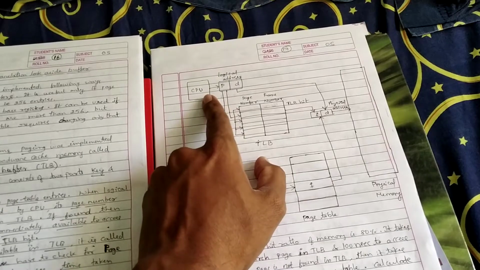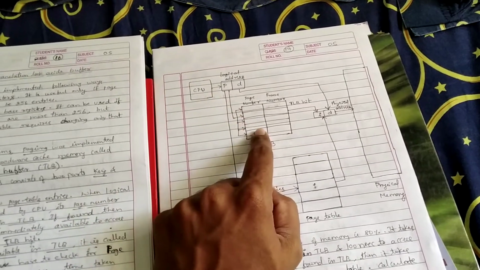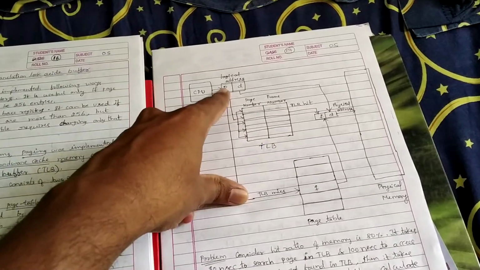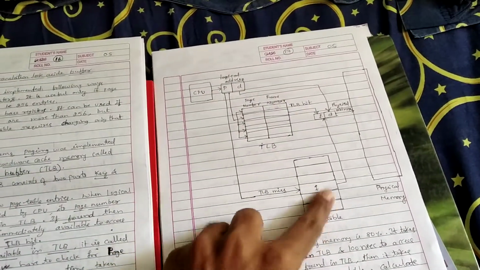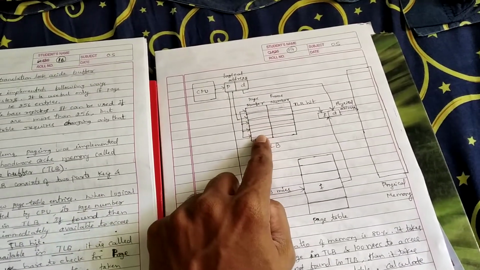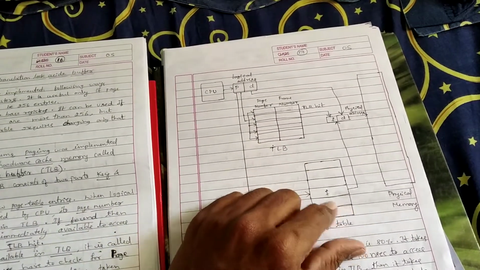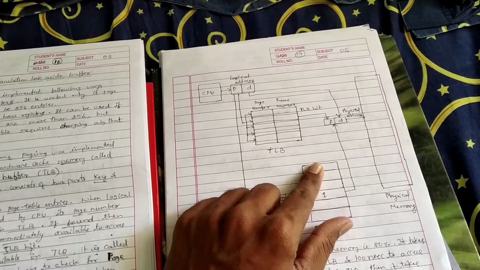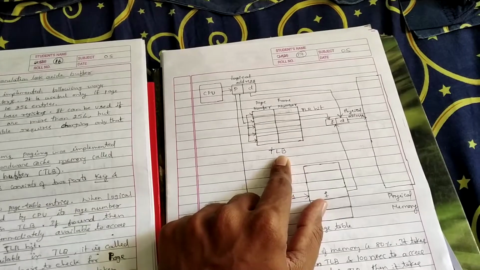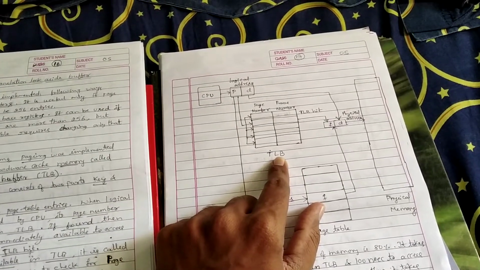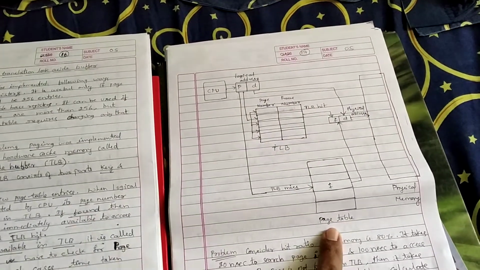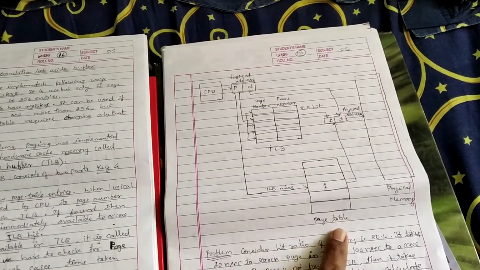Now whenever the CPU wants to execute the same page again, instead of looking for the page in the page table, we try to find that page in the TLB itself. So you can avoid searching the page table again and again. For that purpose the TLB was introduced. Accessing a page in the TLB is faster compared to accessing it from the page table.